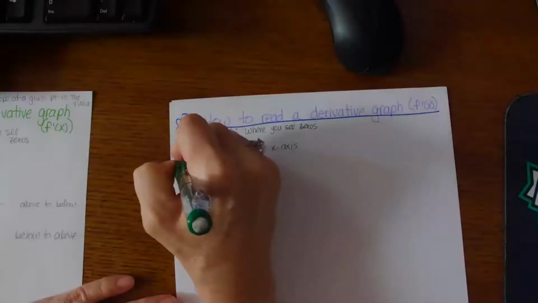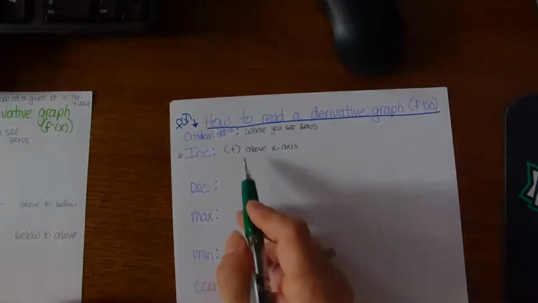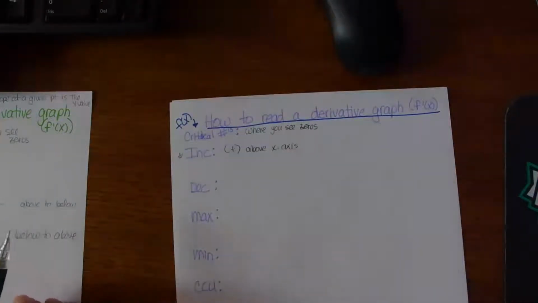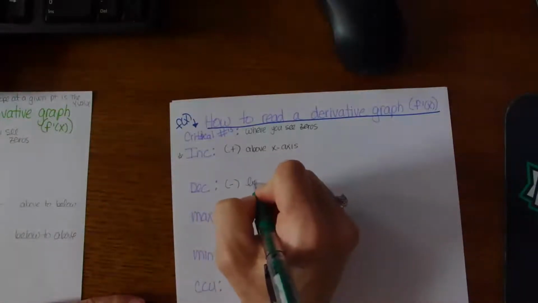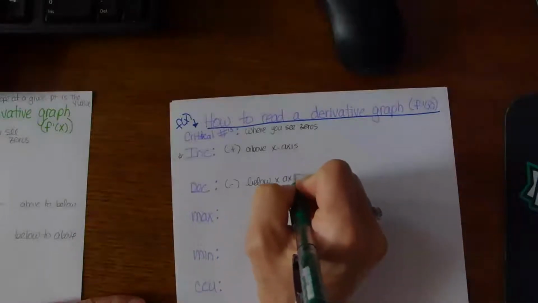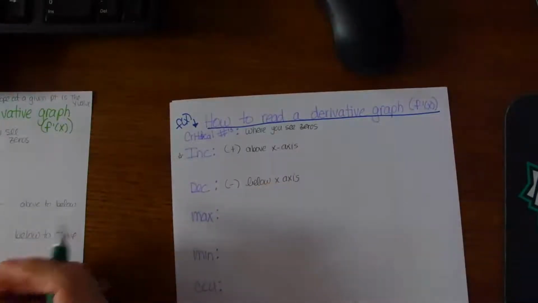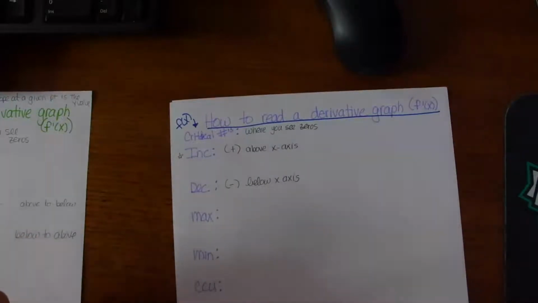Now, if increasing is where it's above the x-axis, what's decreasing? Where it's negative or below the x-axis. Remember what the tough part is. You're looking at a derivative picture and you're answering questions about the parent.